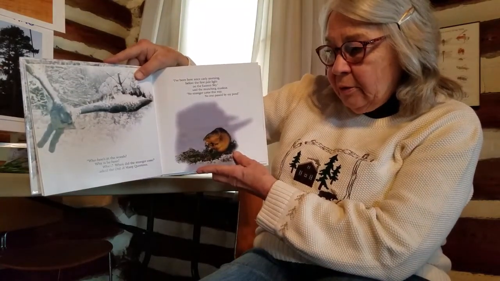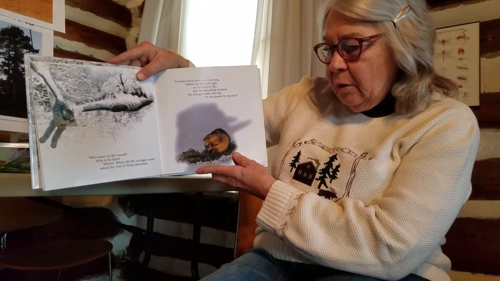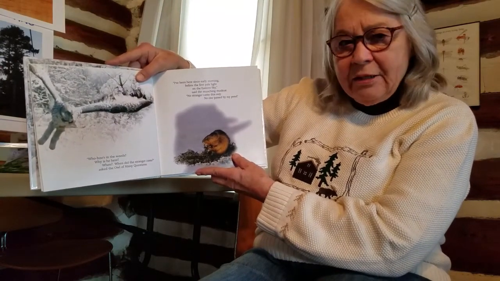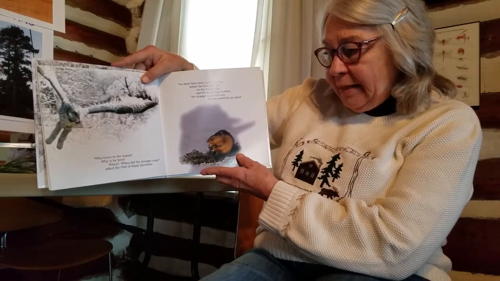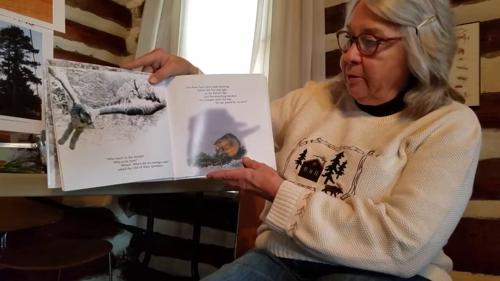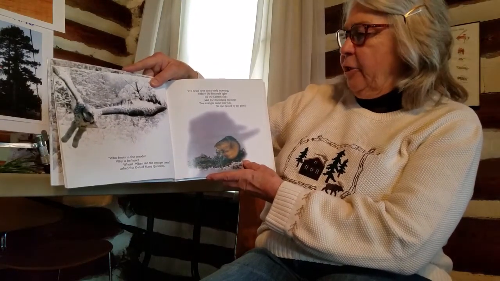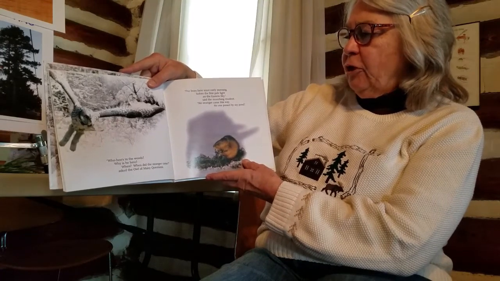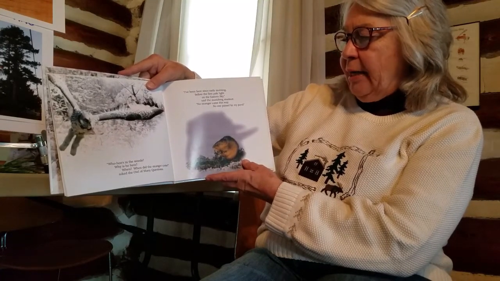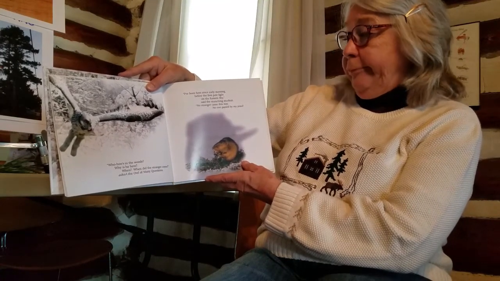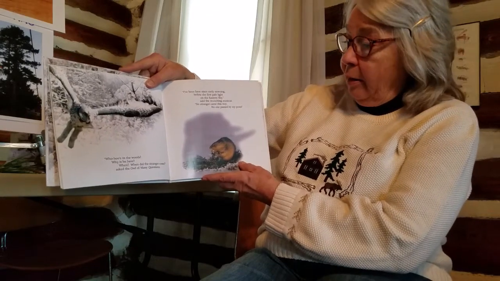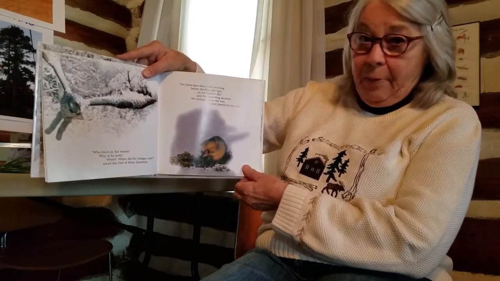Who's in the woods? Why is he here? When did the stranger come? Asked the owl of many questions. I've been here since early morning before the first pale light on the eastern sky, said the munching muskrat. No stranger came this way. No one passed by my pond.